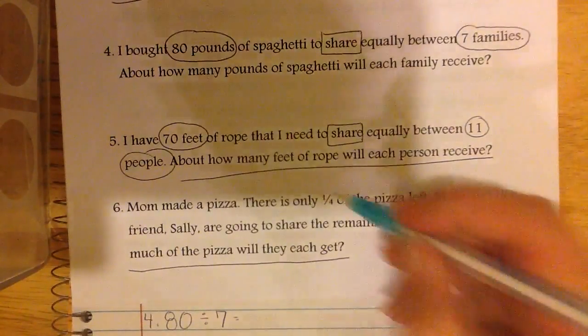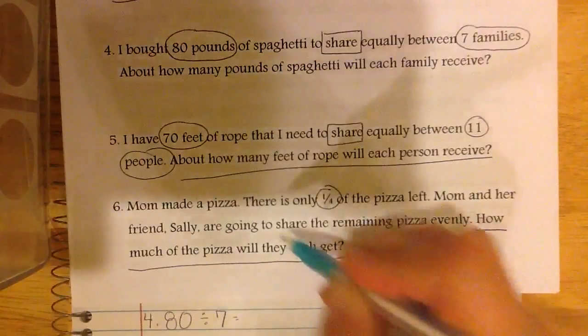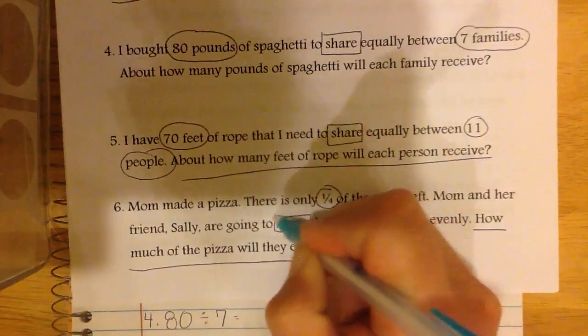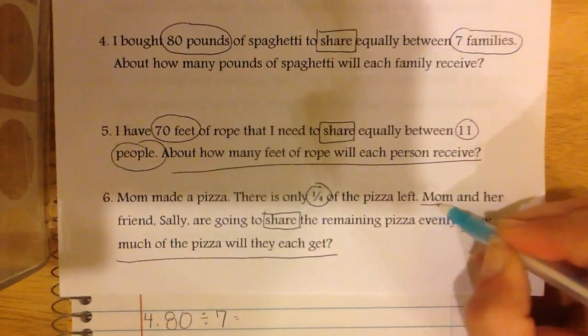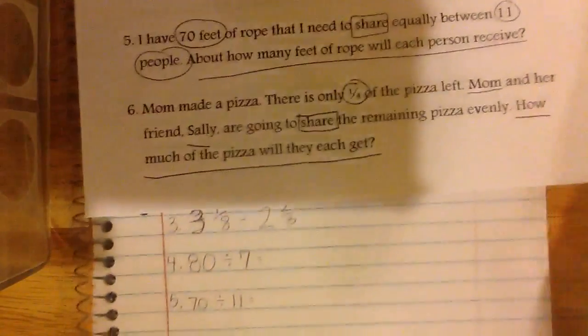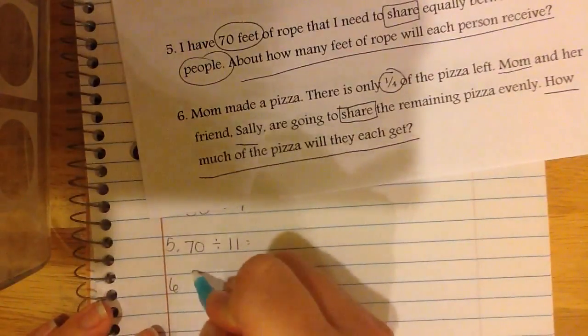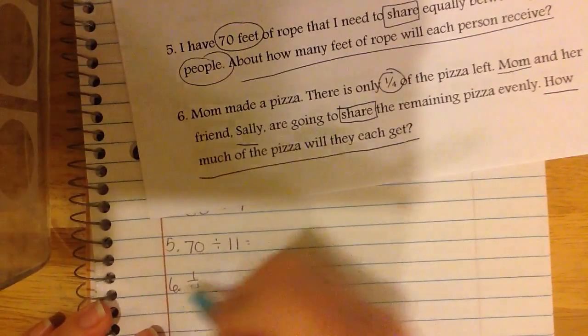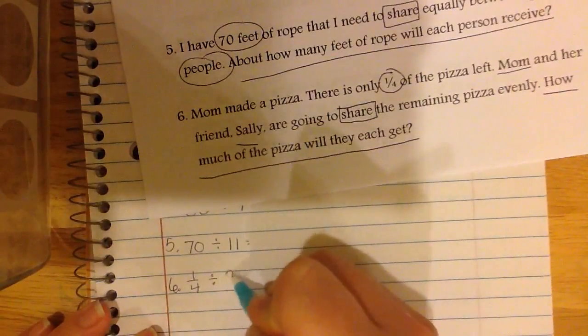If you wrote down 1/4 sharing with Mom and Sally, you were exactly right. Number 6 should be 1/4, and Mom and Sally make 2 people.